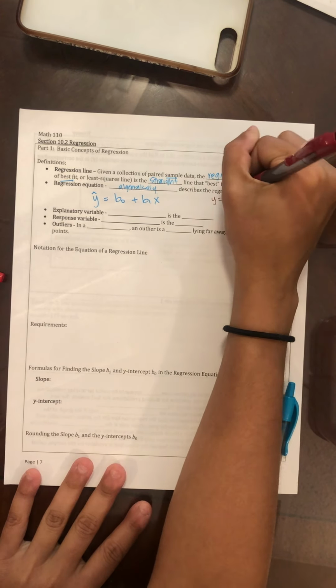Okay, and then it says use the regression line from example 1. We're going to graph it. So how do you graph it? Well, on a graphing calculator, this is from section 10.1, you hit stat plot. You go to the one that looks like this. You turn it on if you want to. And we want to actually graph the equation.